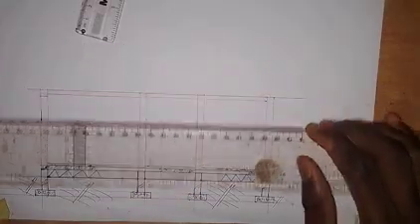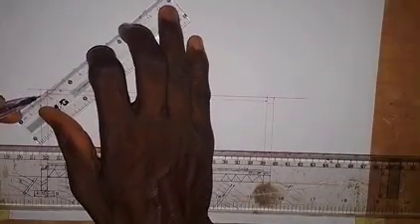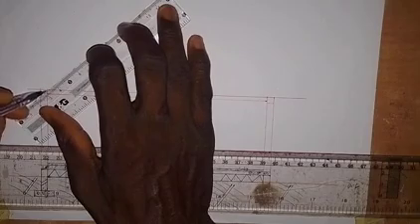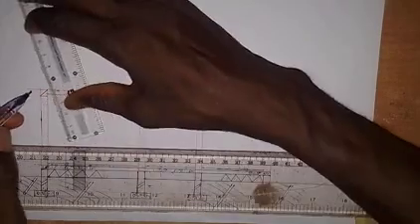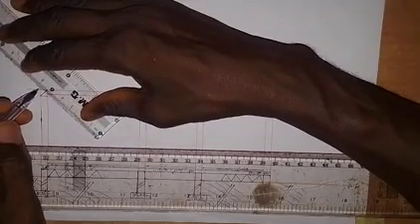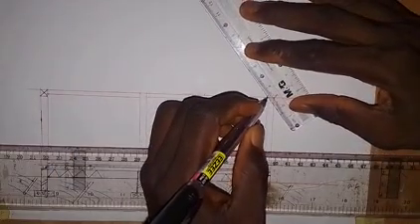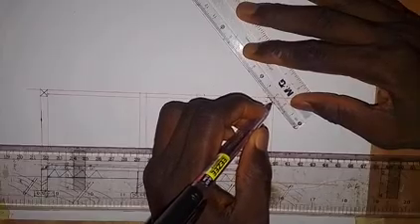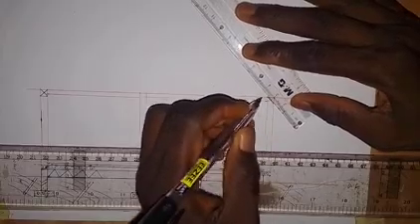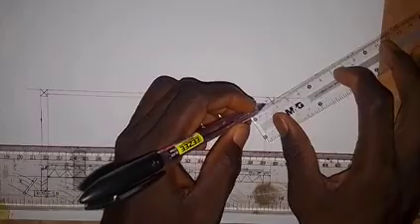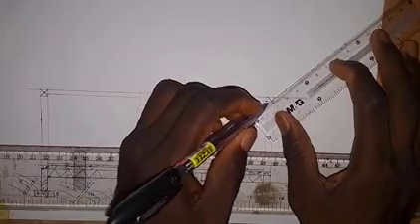The symbol for the wall plate is that we have to cross it like this. So we cross like this. Also, we do the same thing here. Alright, so we have the wall plate here.